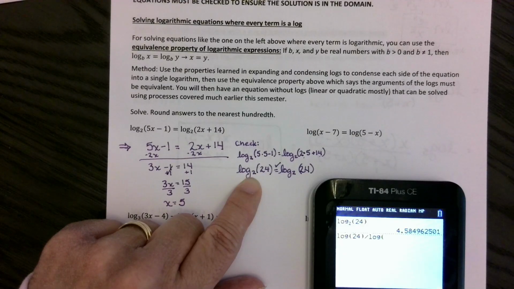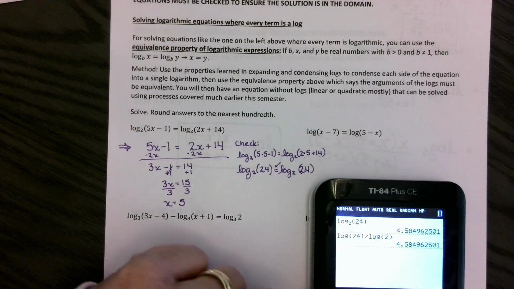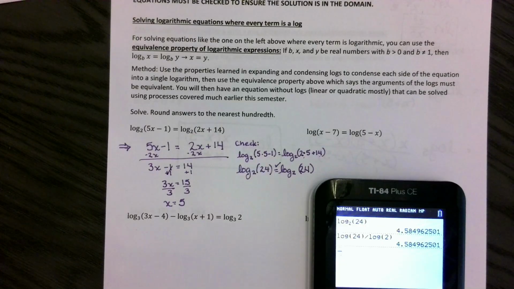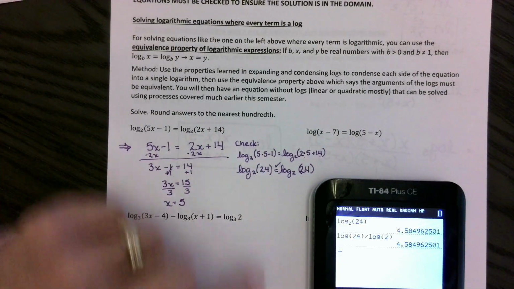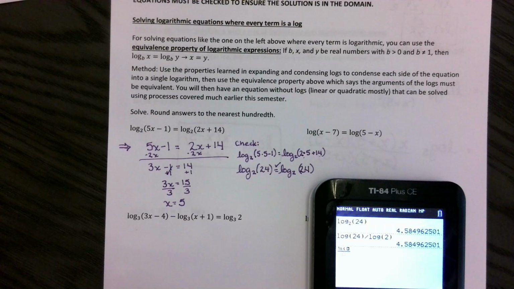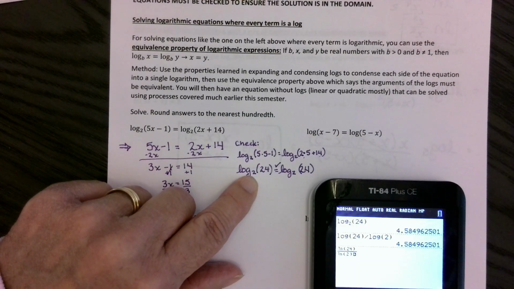Log base 2, remember, base goes on the bottom. You can do that, or you do your fraction key. I'll do the natural log of 24 over the natural log of 2, because again, the base goes on the bottom.